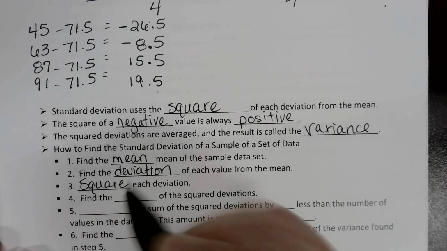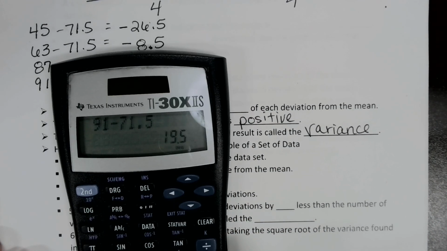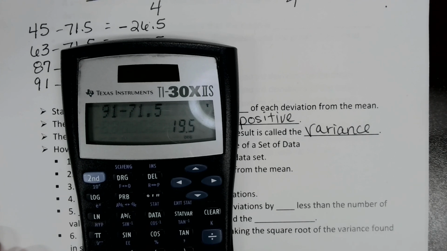Okay? So, we're going to square that first one together. Negative 26.5 times negative 26.5. That's a square number, right? Just multiply it by itself.